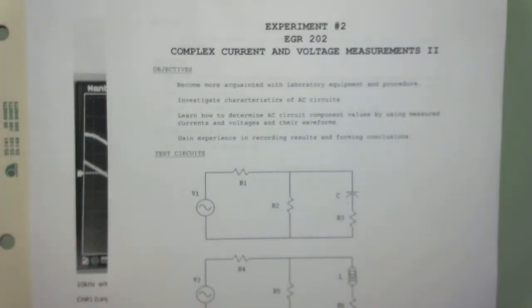Well, hello and welcome back to Engineering 202 as we endeavor to work our way through experiment number 2. As we go through this, you'll see that a lot of what we're doing is very similar to experiment number 1, but one difference is that we're going to change the frequency so we can hopefully make some conclusions about how frequency affects impedance. So let's go ahead and get started with that.